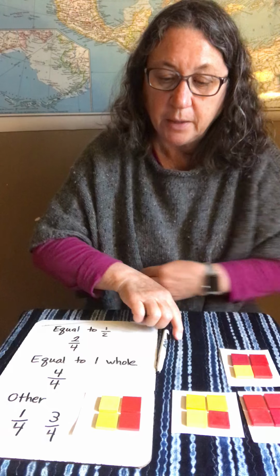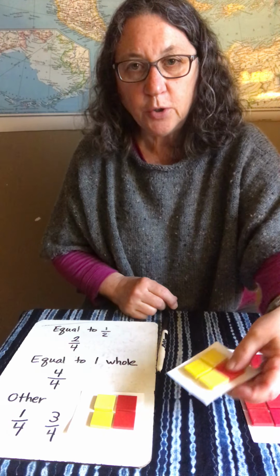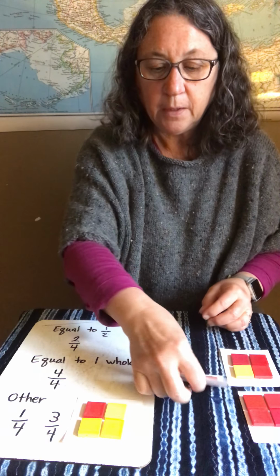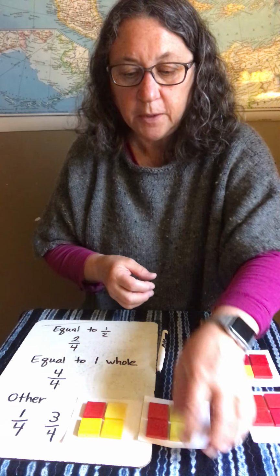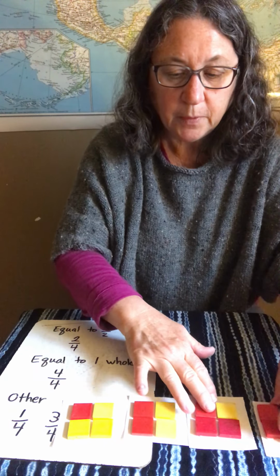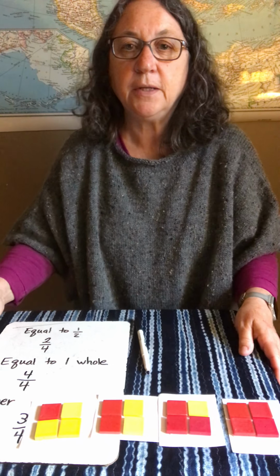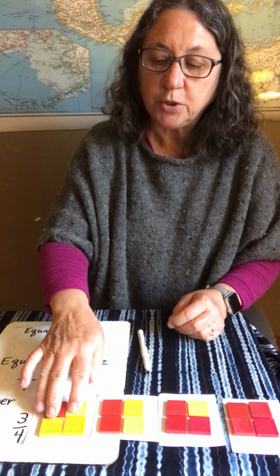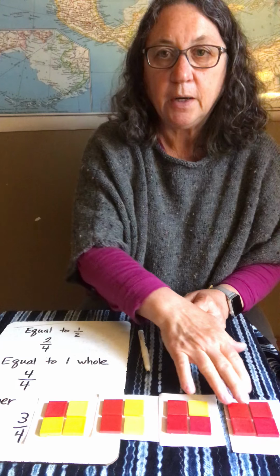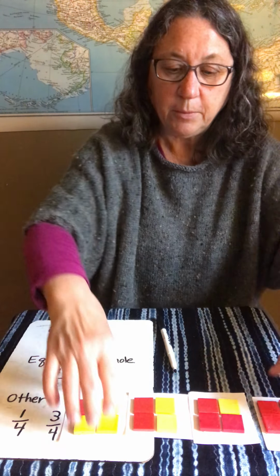So I made some more models. One more thing I thought we might do is put them in order. So this is the lowest amount of red: 1 out of 4, 2 out of 4, 3 out of 4, and 4 out of 4. So that would be the proportion of red in order: 1 out of 4, 2 out of 4, 3 out of 4, and 4 out of 4. Cool. So let me move my table back so you can see.